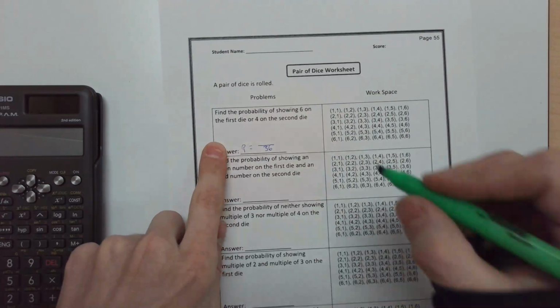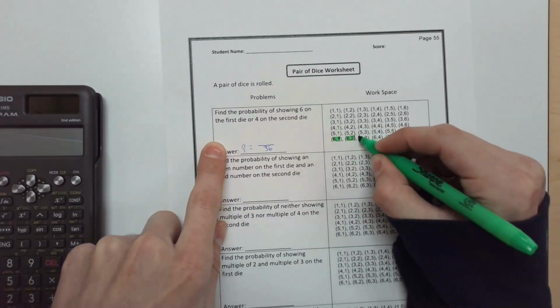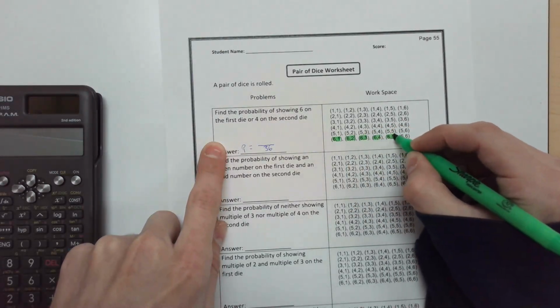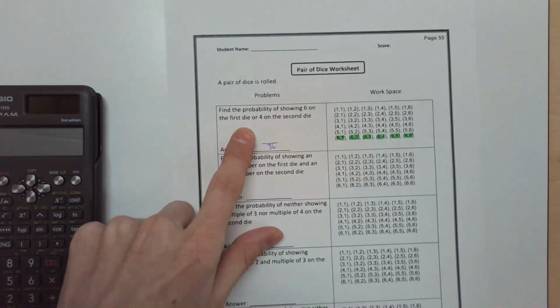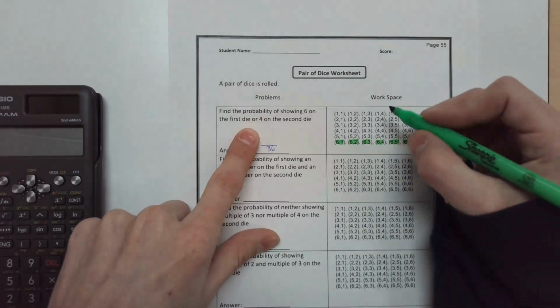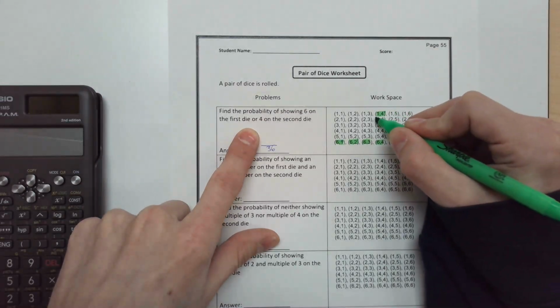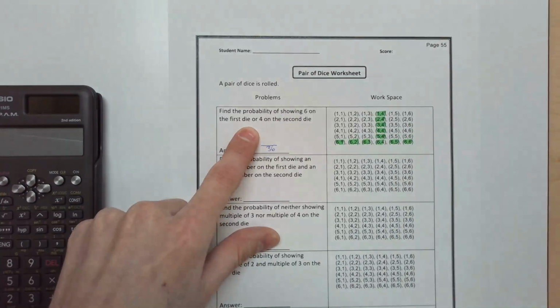Let's go ahead and highlight all of the 6 on the first die. And then we're looking for the number 4 on the second dice. 4 on the second dice here.